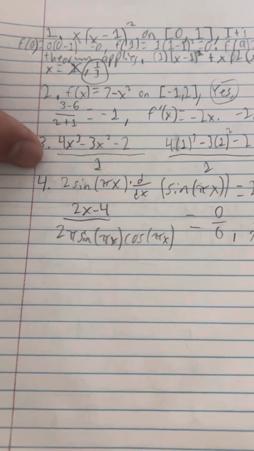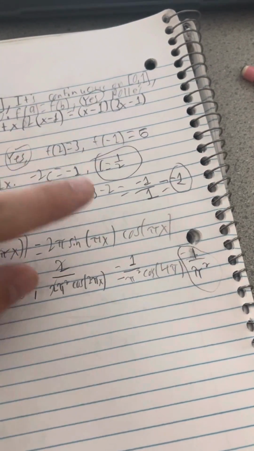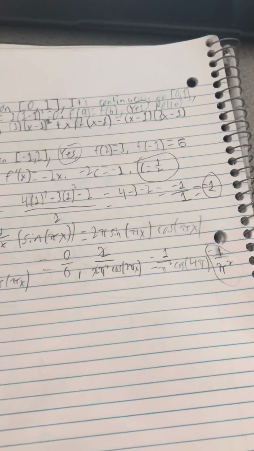This is the derivative, which is pretty simple to take. I just input that, and then it equaled -1, which isn't equal to 0/0. So that's the final answer.